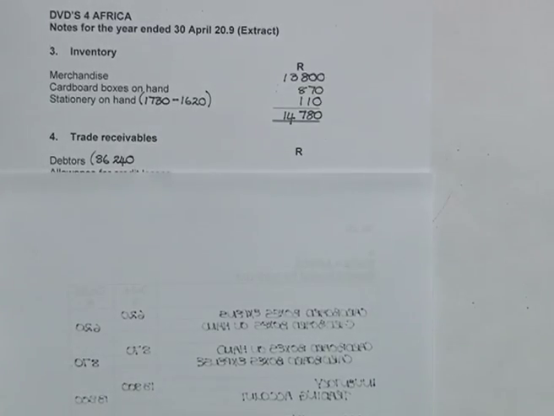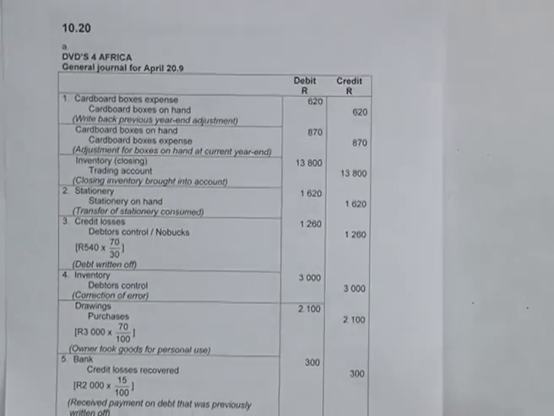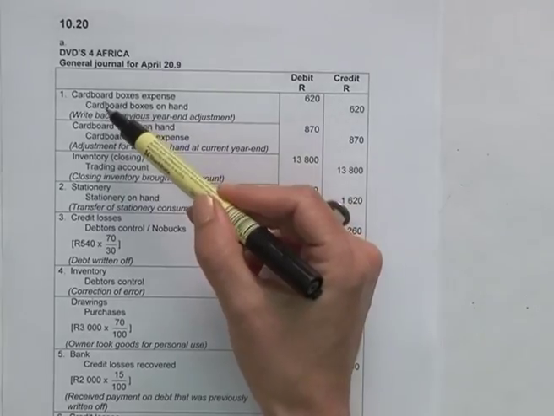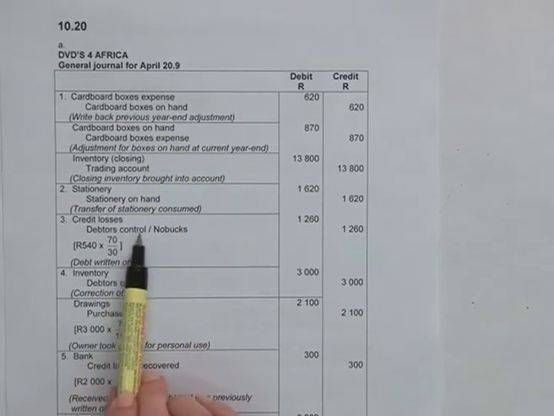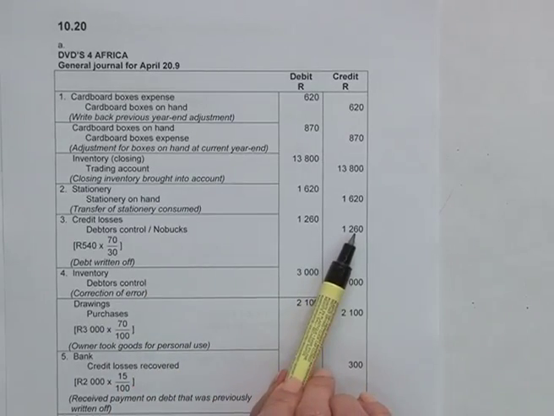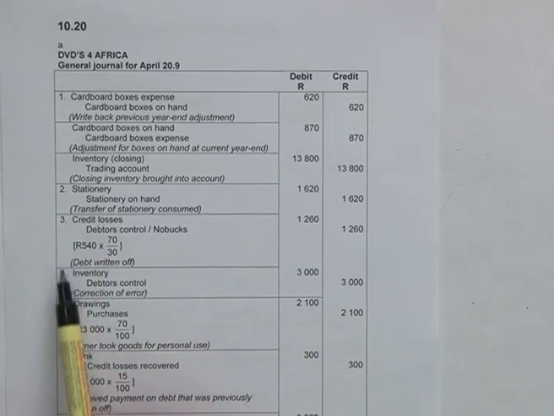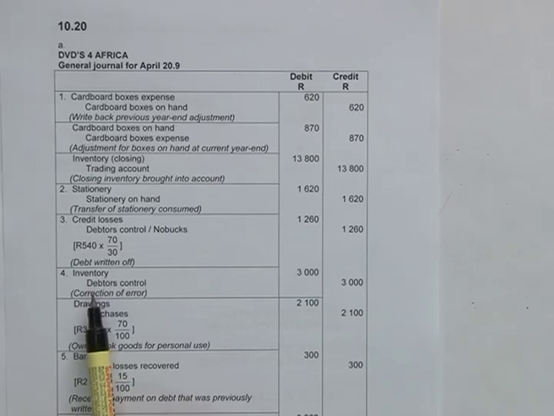If you have a look at your adjustments that you prepared, you need to determine when I had any adjustments to debtors. There we had a credit in debtors control, so that will have to be deducted. Here we had a correction of an error, again a credit in debtors.